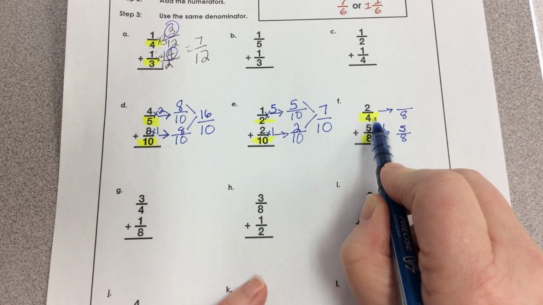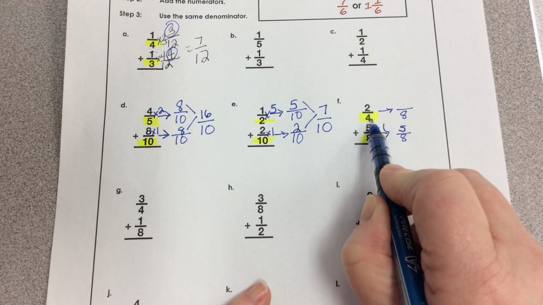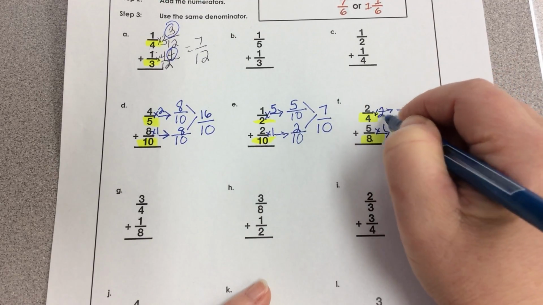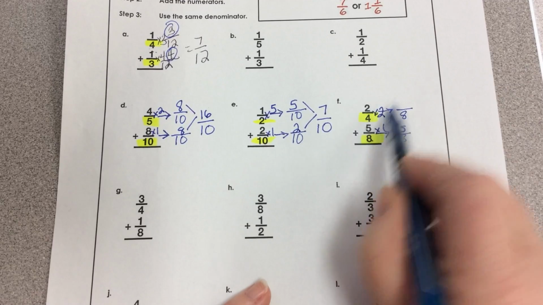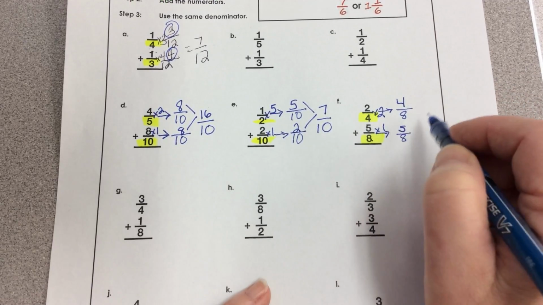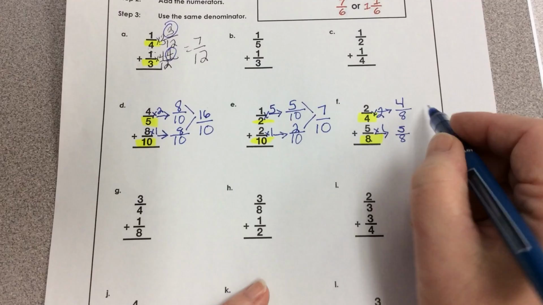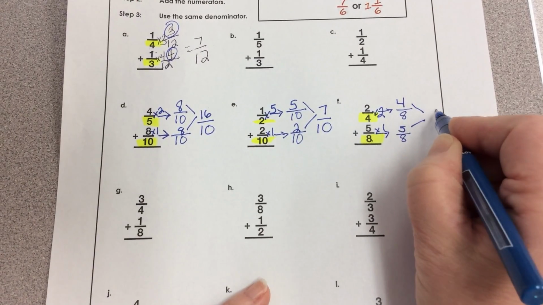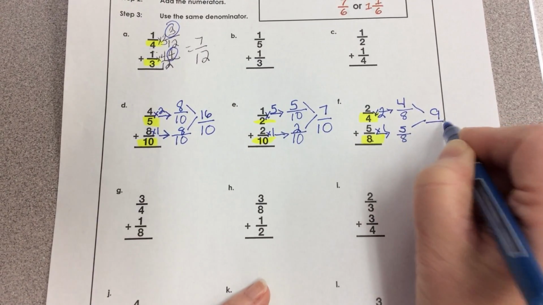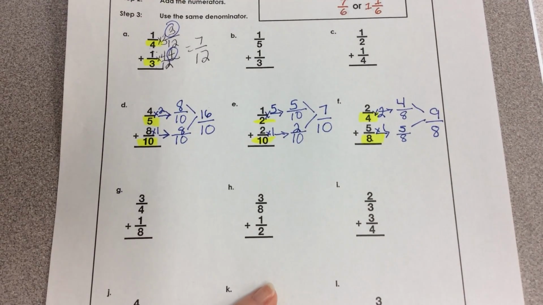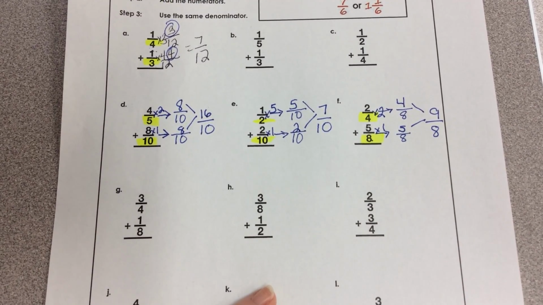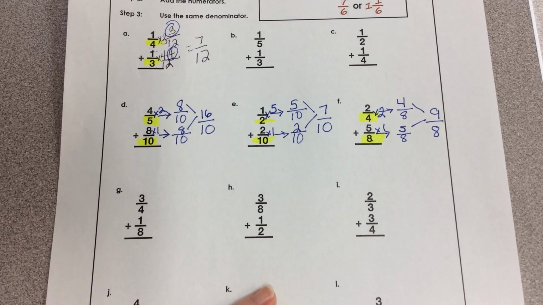And in order on the top fraction for our 4 to become an 8, we have to multiply it by 2. Multiply 2 times 2, and that makes 4. So now we add our 4 and our 5, and that makes 9. And our denominator just scooches over. Yes, it's an irregular fraction. No, you don't need to worry about simplifying it today. We will worry about that next week or after we master this part.